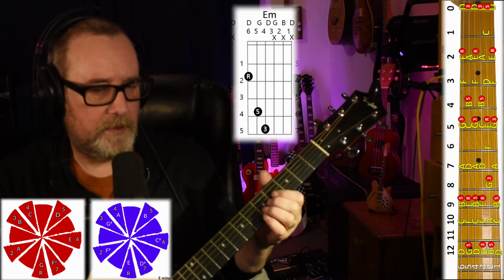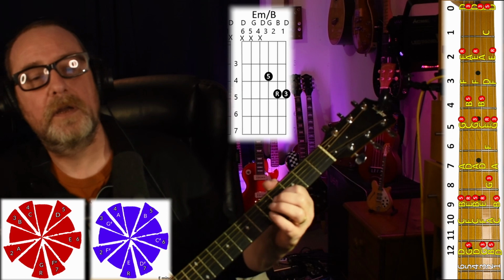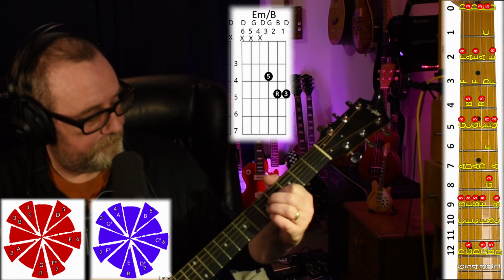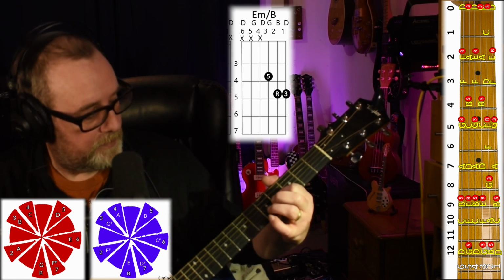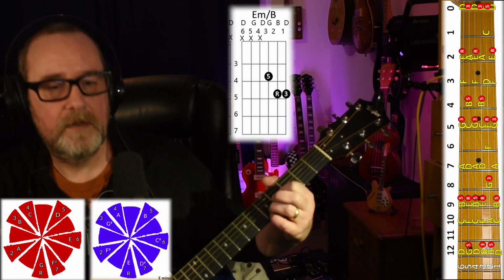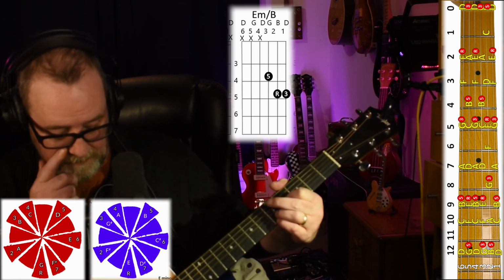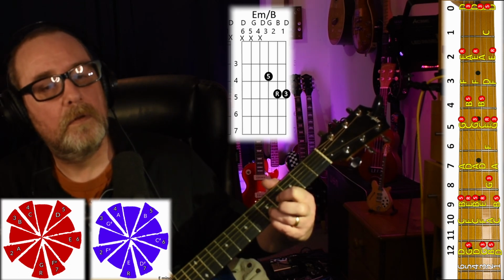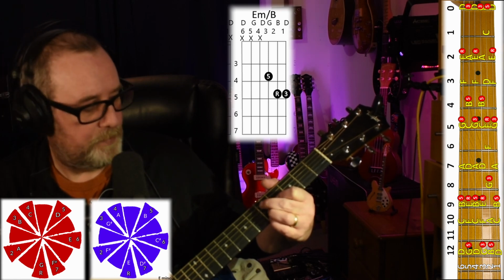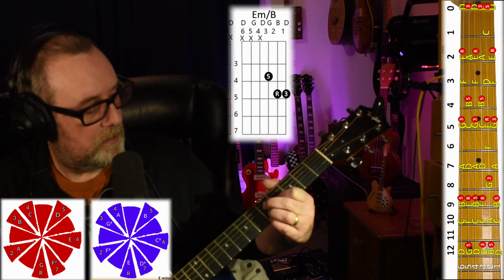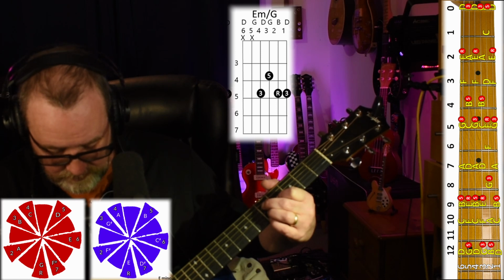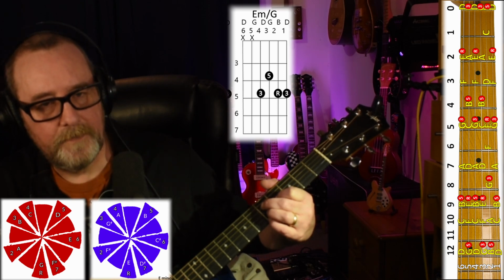We could get it here as well, so we can get a 5th on the 3rd string on the 4th fret, and a root on the 2nd string on the 5th fret, and a 3rd on the 5th fret of the 1st string. We can add another 3rd in below that as well onto the 4th string on the 5th fret. So that's quite a nice E minor.